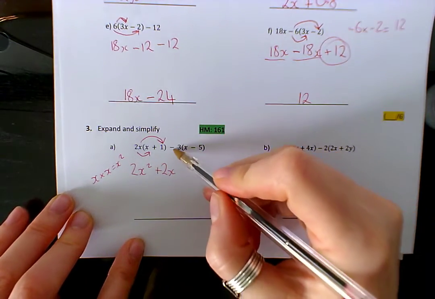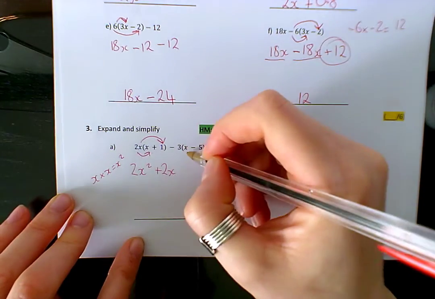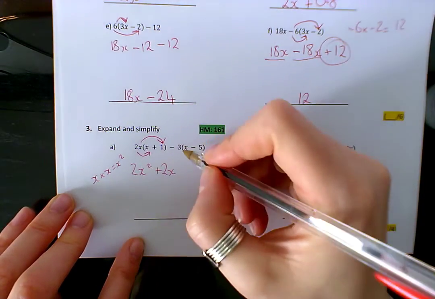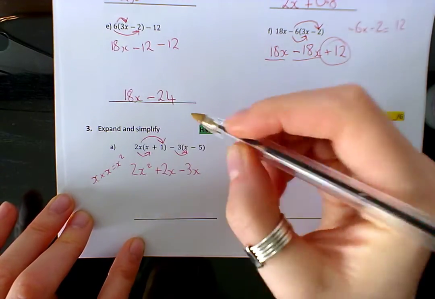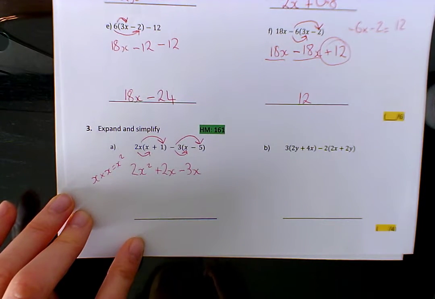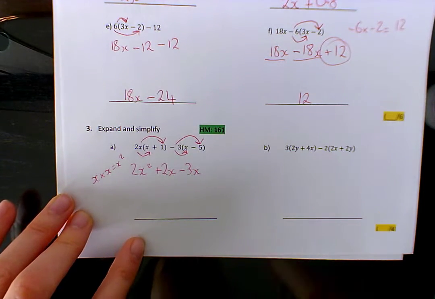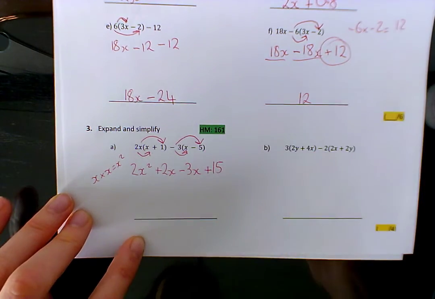Now, careful of this negative. It's not 3 times x, it's minus 3 times x. So minus 3 times x gives you minus 3x, and then minus 3 times minus 5. Minus times minus gives you positive, so 3 times 5 is positive 15.